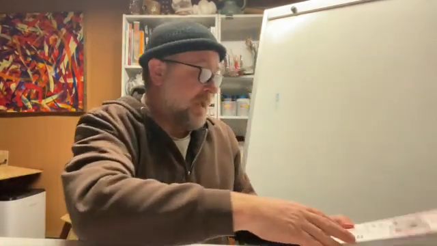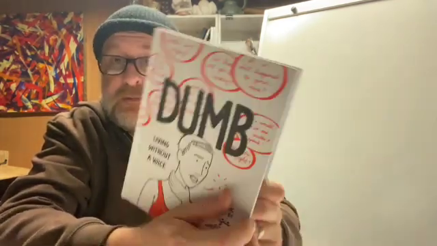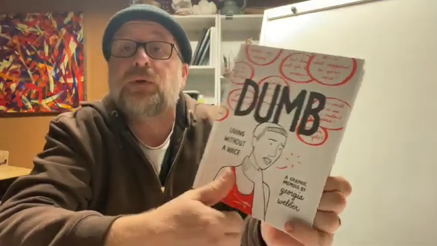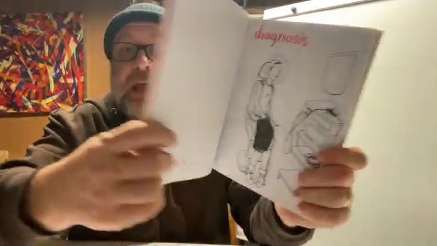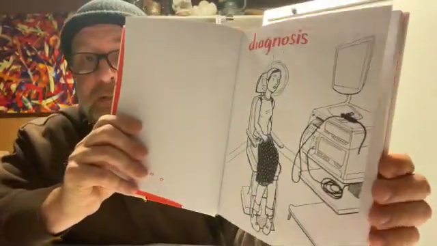Okay, and then there's this other one I found. This is a graphic memoir by Georgia Weber. It's called Dumb, Living Without a Voice. And she wrote this about herself, and she drew everything in this book. She lost her voice. It's about a person who lost her voice, and the trials and tribulations of going through that process of losing your voice, not knowing what to do. And it's a really good book too. And here's some of her drawings.